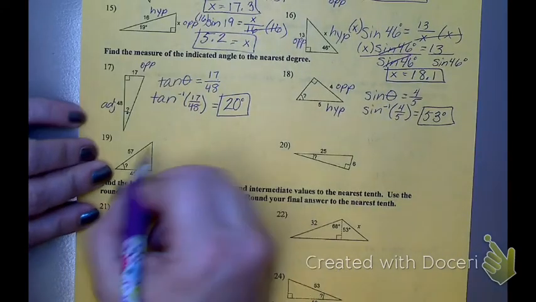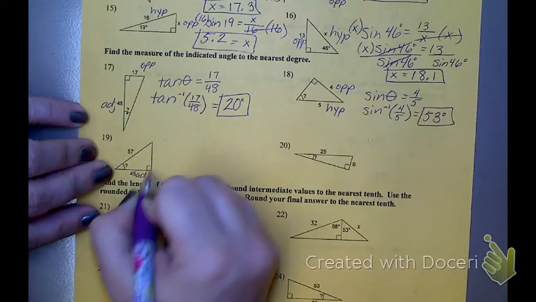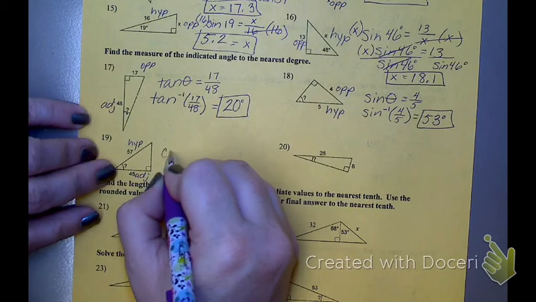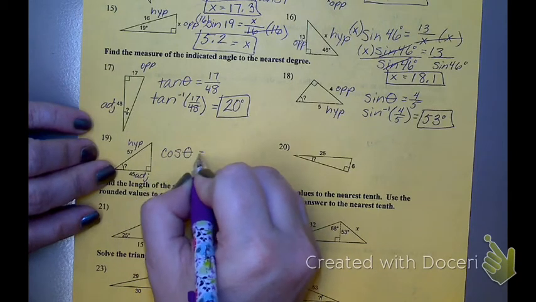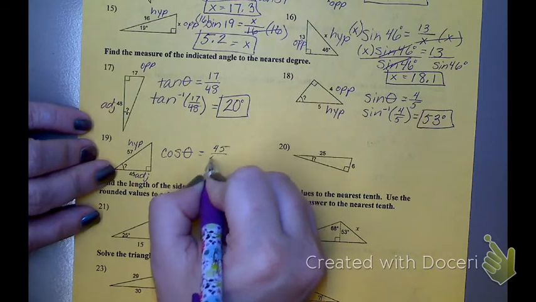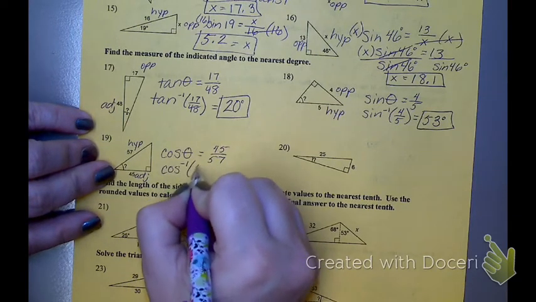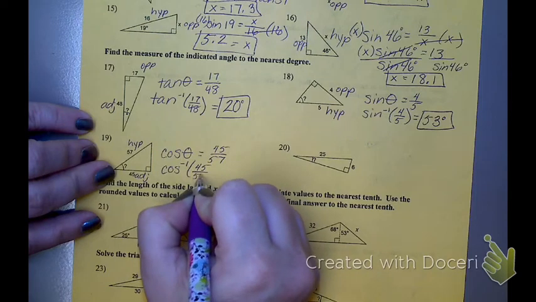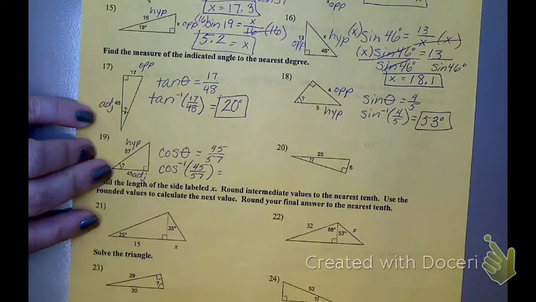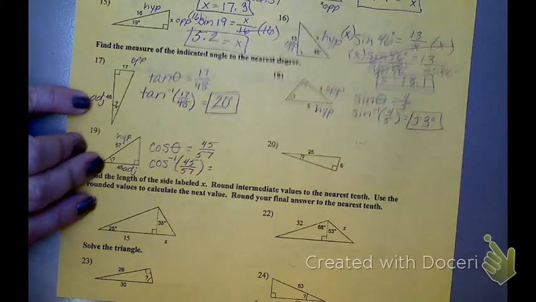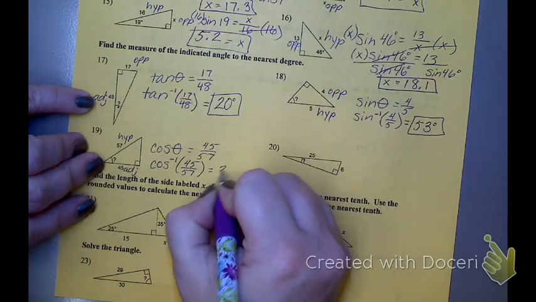All right, next one. They give me adjacent and hypotenuse. So adjacent and hypotenuse, that would be cosine. So cosine of theta is equal to 45 over 57. I'm going to use my inverse cosine. And go to my calculator. 45 over 57. 37.8, we're going to call that 38 degrees.